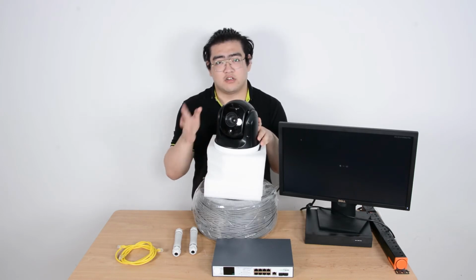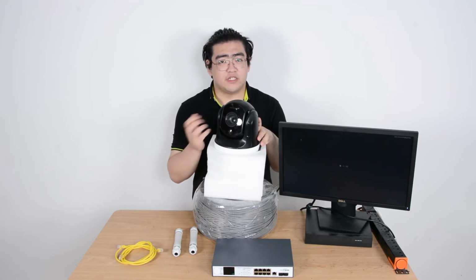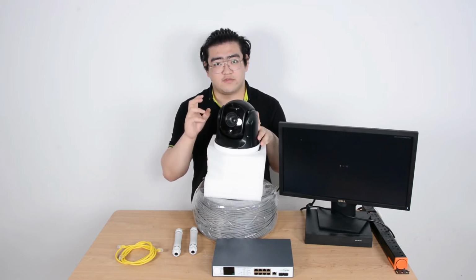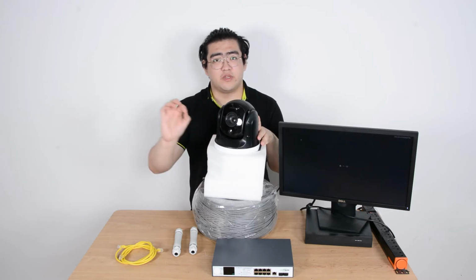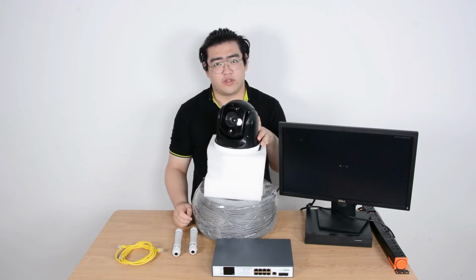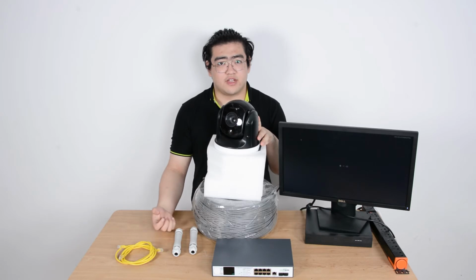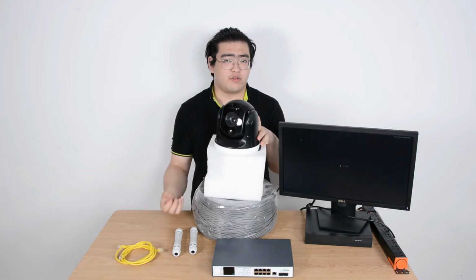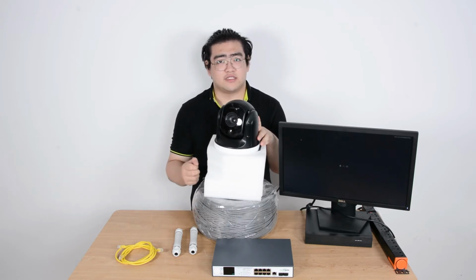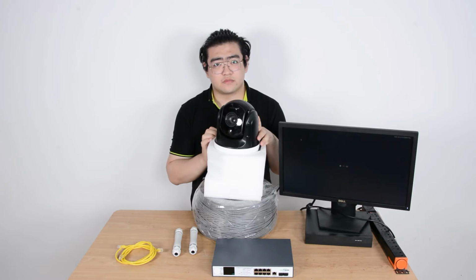And our camera is also 5 megapixel resolution. With 5 megapixel resolution, it can provide us very clear images even if we zoom in a lot. And the zooming is also great. It can zoom in 20 to 30 times, which is approximately almost 300 meters. So that can let us see a lot of detail even if we zoom in and the object is far away.